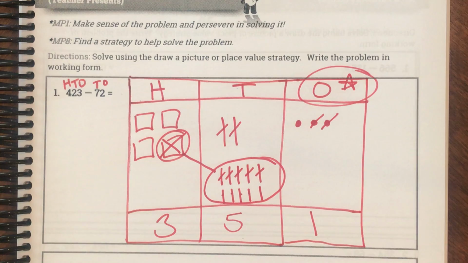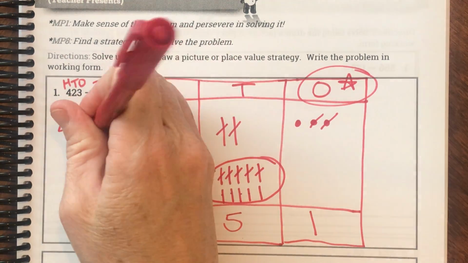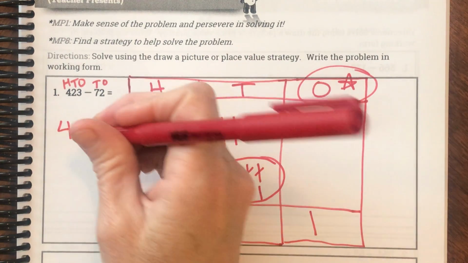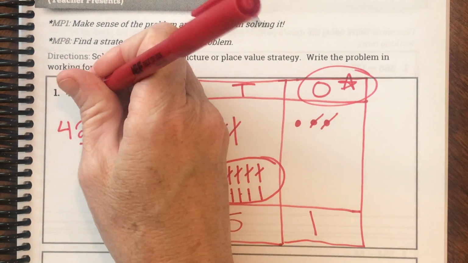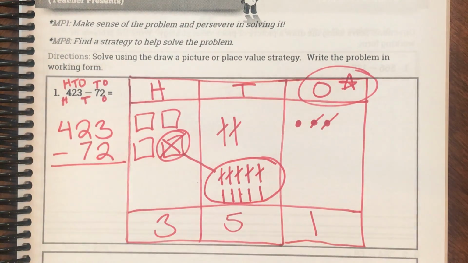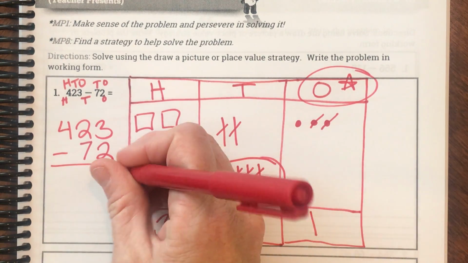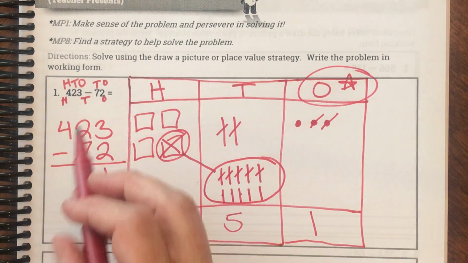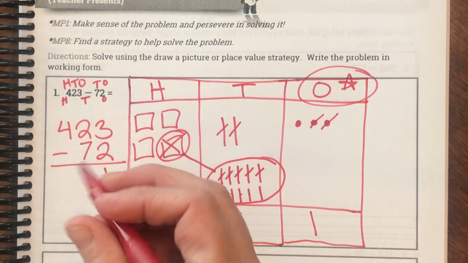Now let's see what this looks like in working form. In working form, I'm going to set up my minuend with my subtrahend under it. And notice my ones column, my tens and hundreds, how they're lined up. Okay, so I do my 3 ones, take away 2 ones is 1 one. I do 2 tens, subtract 7 tens is not possible. So what did I do?